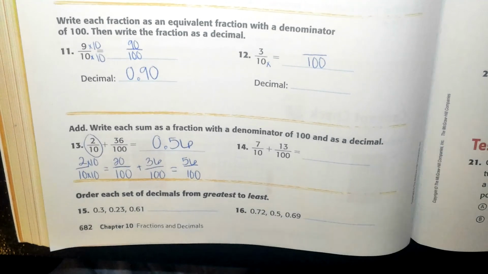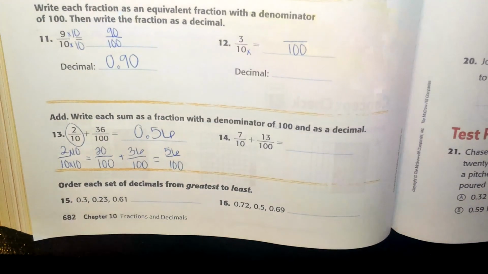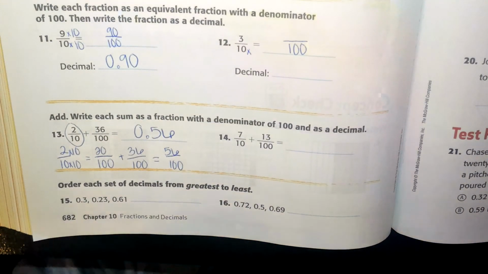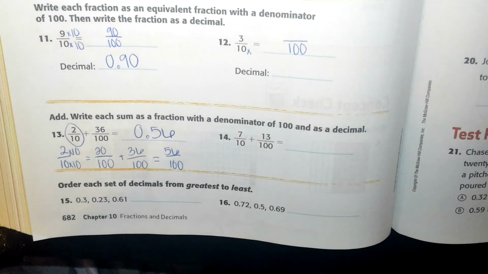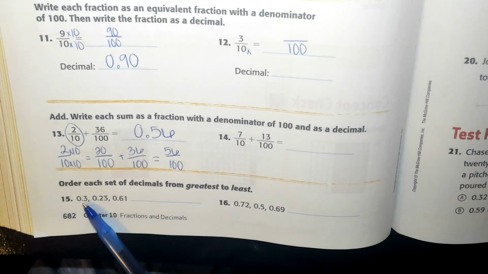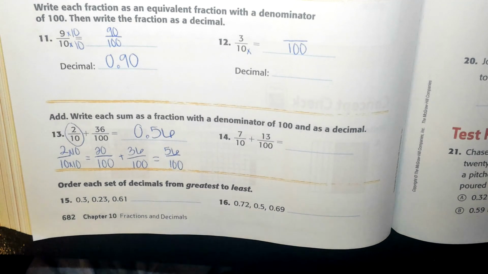All right. So we're going to do number 15 now, and then you're going to be responsible for number 16. The directions for number 15 and 16 say order each set of decimals from greatest to least. That means my biggest one has to come first. You'll notice here that I have some decimals in tenths and then 2 in the hundredths. So I want those to be the same, just like when I'm adding or ordering fractions. I want them to have the same value.